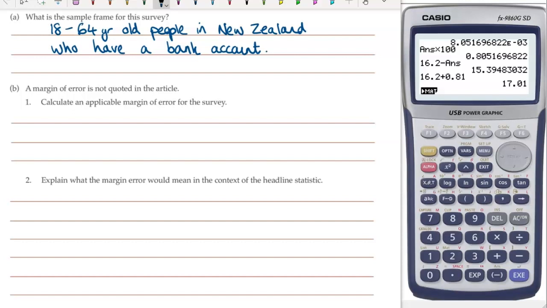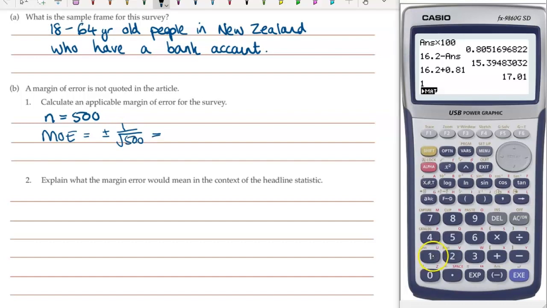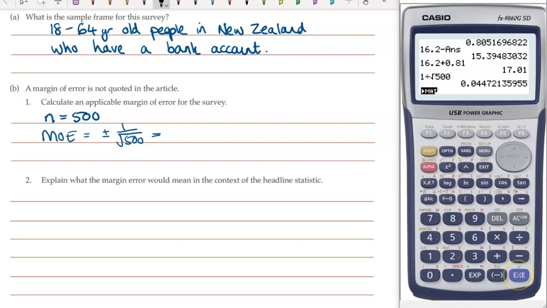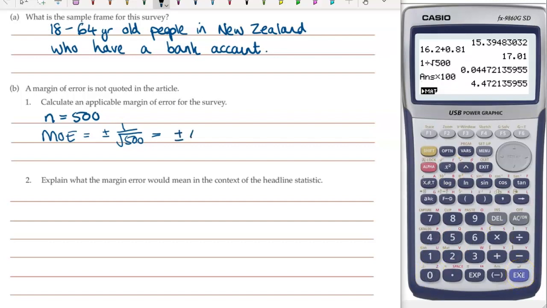Now, 1,000 people were sent the survey to do, but only 500 completed it. So n is equal to 500 on this survey. So the margin of error is going to be plus or minus the square root of 1 over 500, and that comes to, and times it by 100, and we got it in percent, so plus or minus 4.47%.